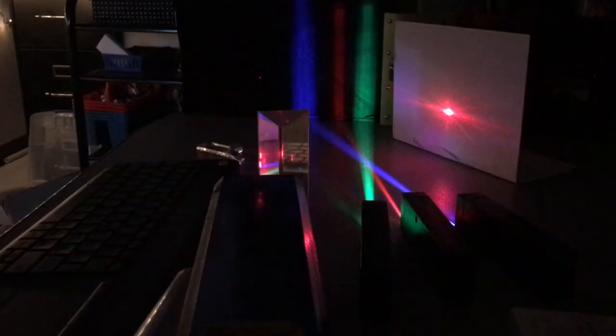Okay, we're going to talk about refraction. There's several things going on here. You know that light travels in a straight line at the speed of light. And if it hits an object, it bounces back, and you see the object. If it hits a shiny surface, it bounces back, and you see yourself, like in a mirror.